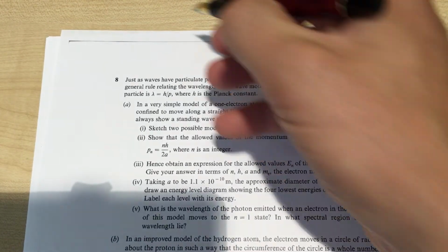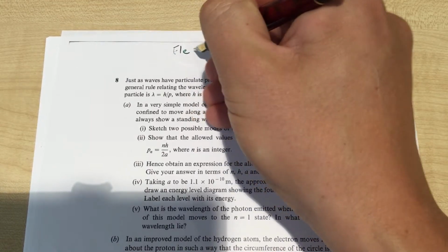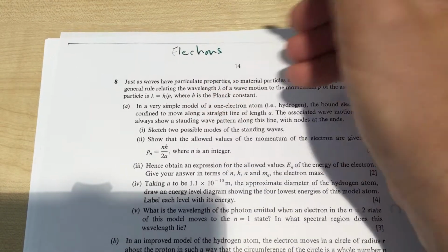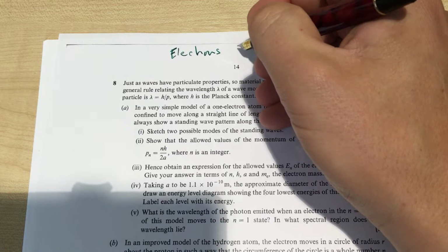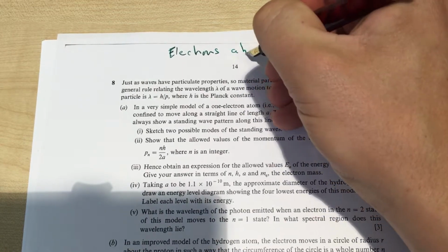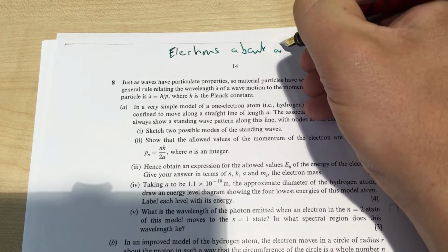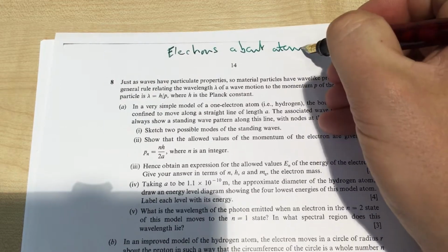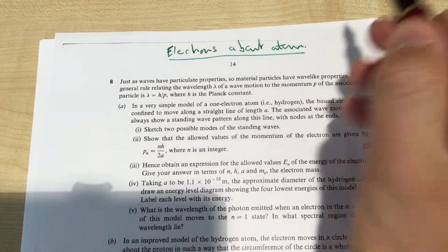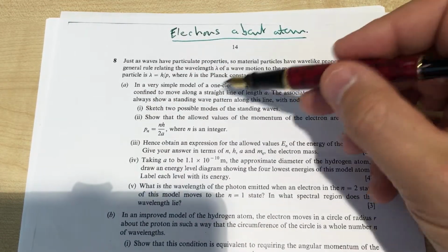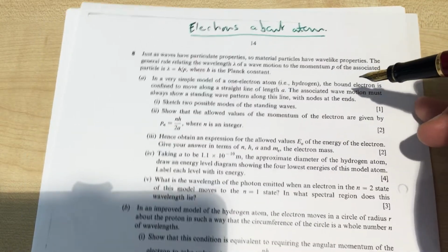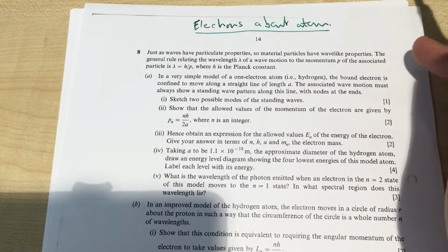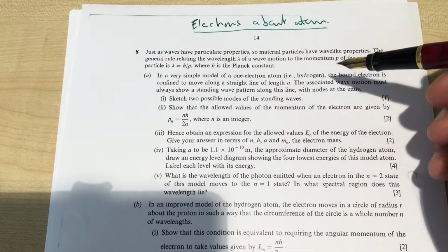Okay, here's a question on electrons in orbit about an atom. And we're going to look at how we consider those electrons in terms of their orbits, their shells, and their electric potential. So it says here, first of all, a very simple model of a one electron atom in hydrogen. This bound electron is confined to move in a straight line length A.